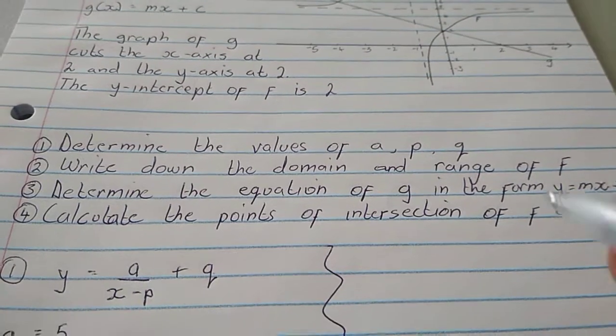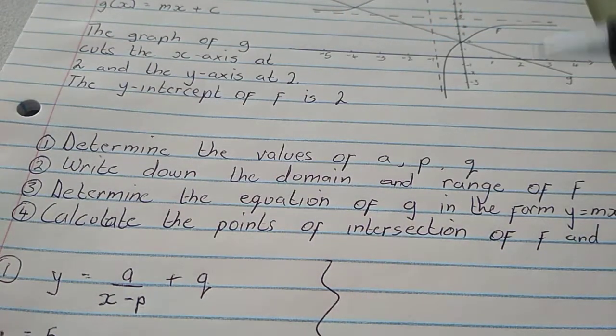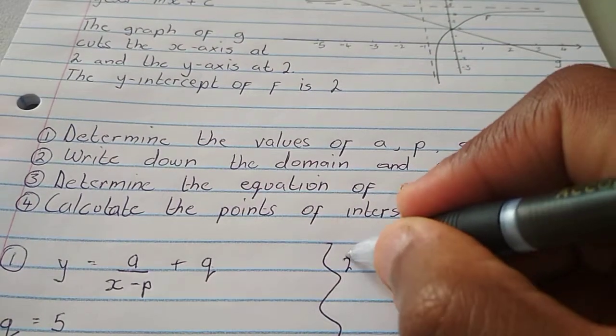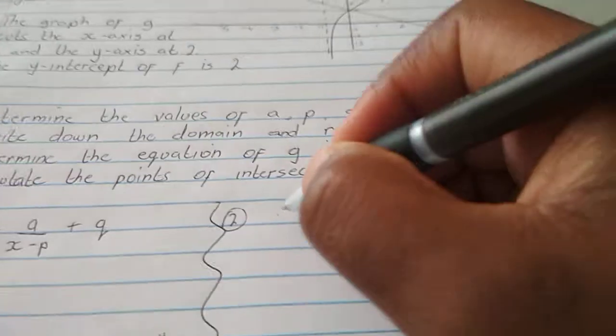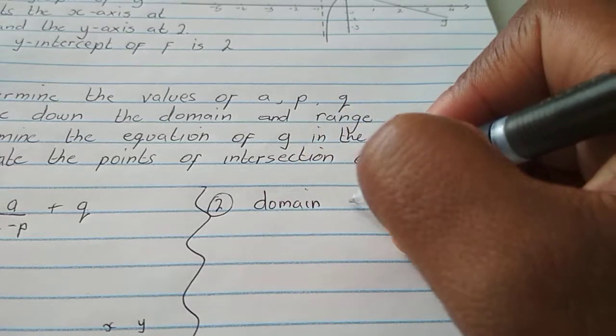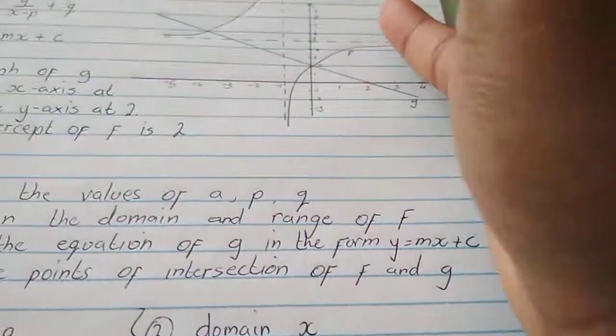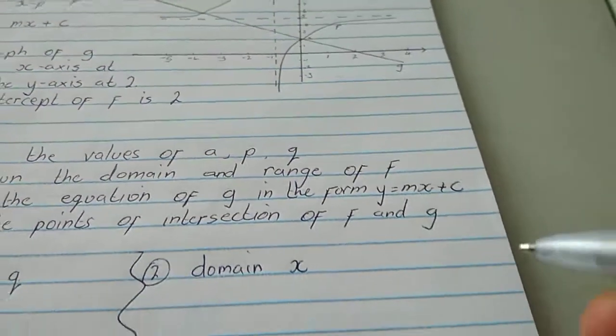Right, now let's go to number 2. Write down the domain and range of f. Okay, start with the domain. Now the domain always has to do with the x. Which values of x will be valid? So we are looking at the hyperbolic graph.